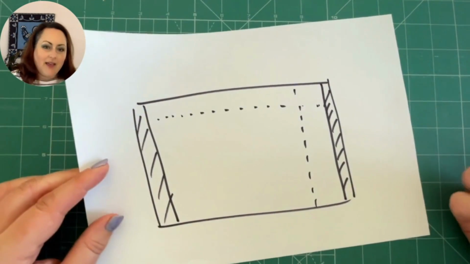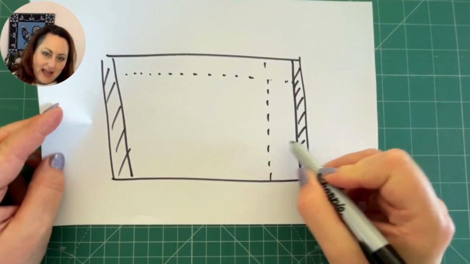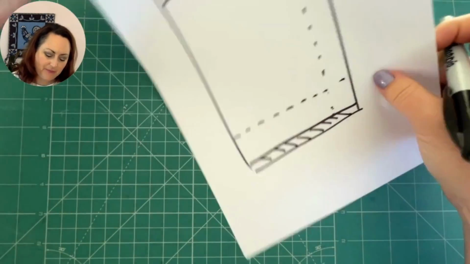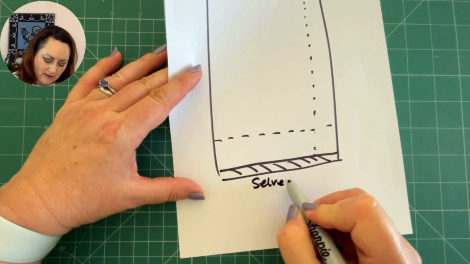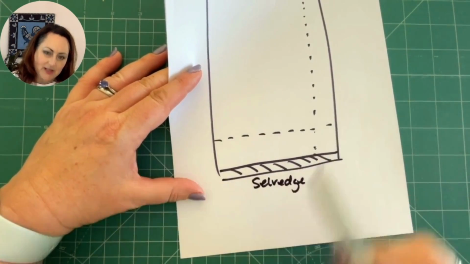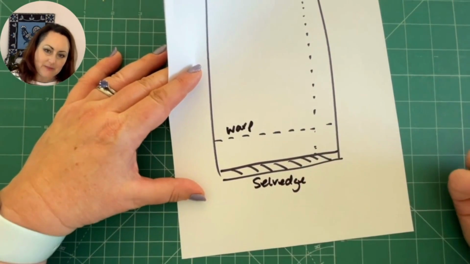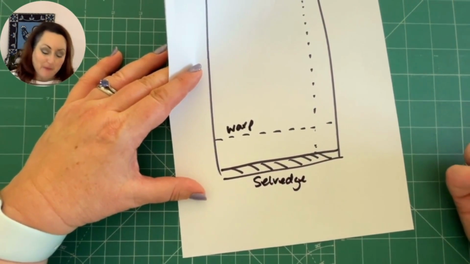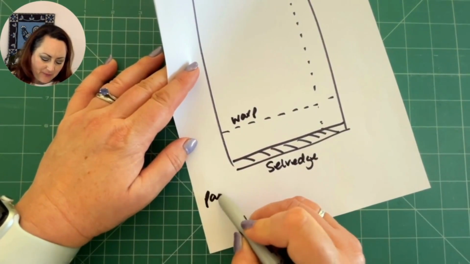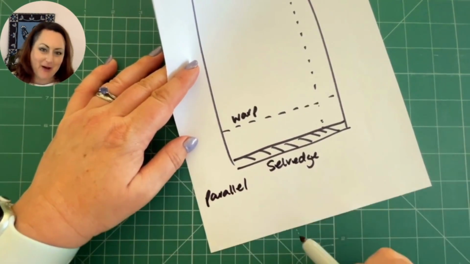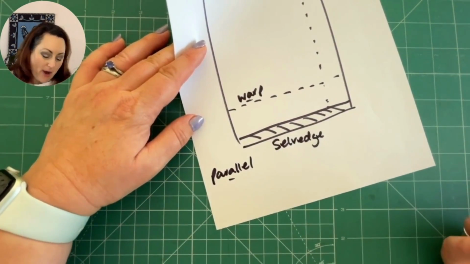And then you've got threads going that way, and you've got threads going that way. Okay, and if you want to write this down, let's turn this around so you can see. So this is the selvage, and these threads that go parallel are called your warp threads. And if you want an easy way of remembering that, I always think warp is parallel, which I have no idea how to spell, but parallel has got A's in it, and so has the warp, so that might help you.